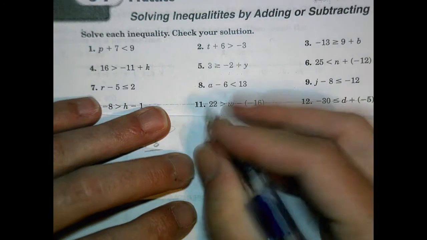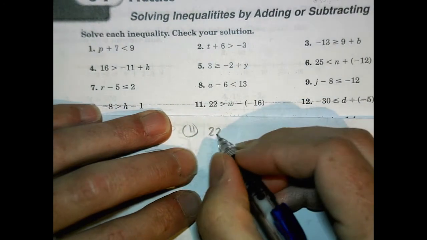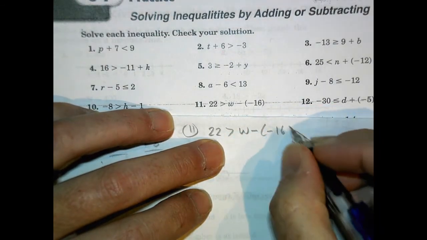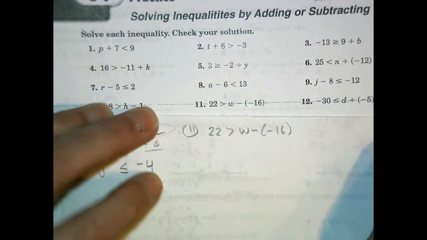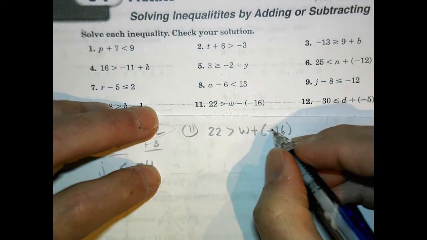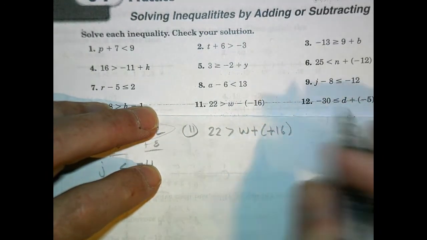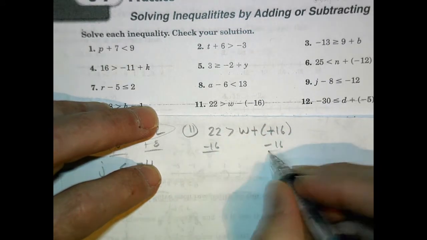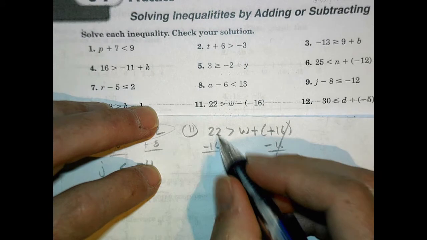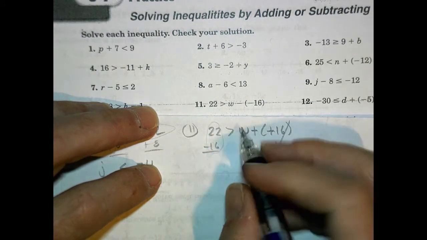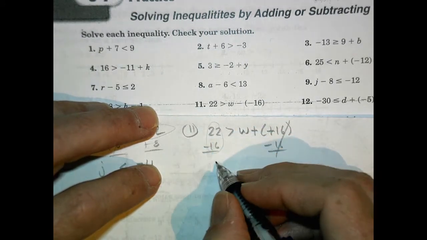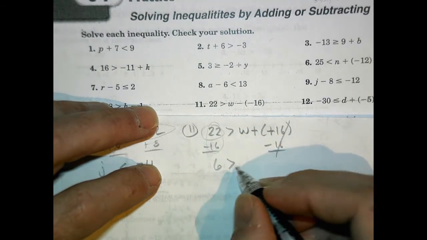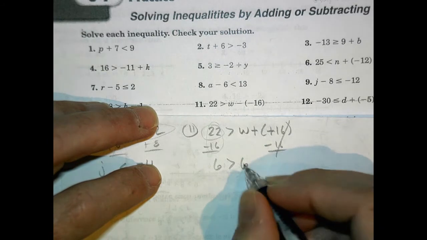Number 11. We have 22 is greater than w minus a negative 16. Remember, when we're subtracting, what do we say? We're going to add the opposite. Now in this case, we're going to go ahead and subtract 16 from both sides, eliminating that. The signs here are different, so I find the difference. 22 minus 16 is 6. The greater absolute value is a positive one, so we leave it as positive 6 is greater than w.